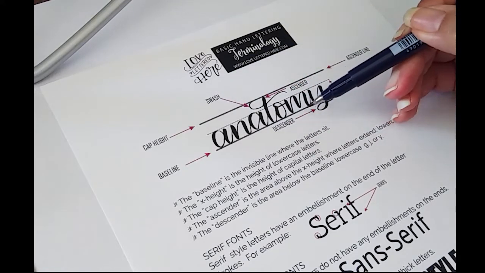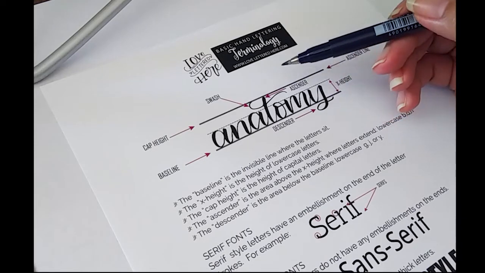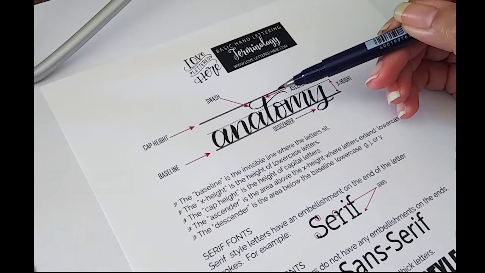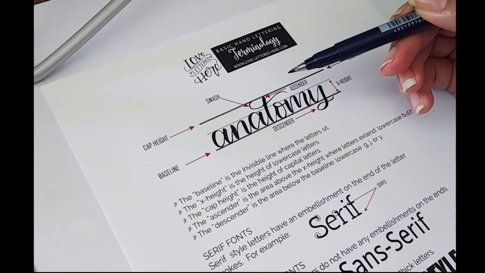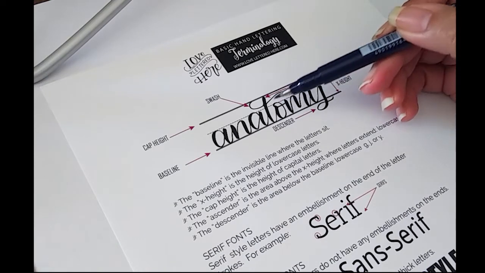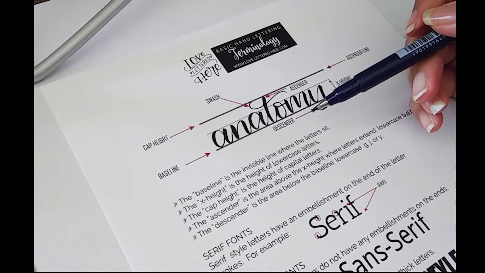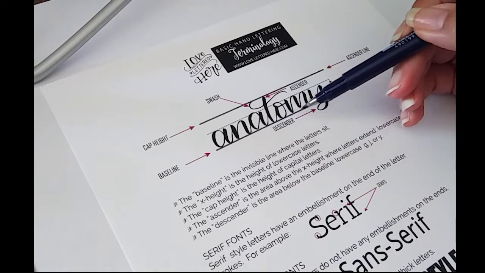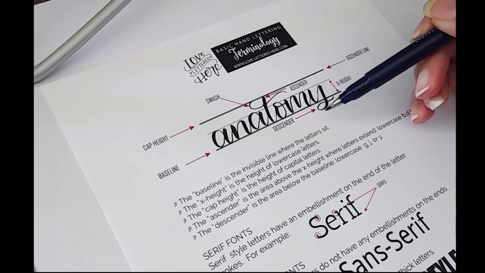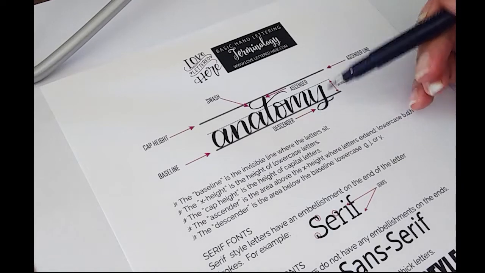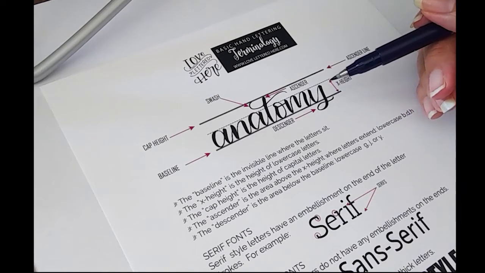The ascender is the area above the X height where letters extend. So for example, your lowercase b, your lowercase d, h, your t. The next is the descender. That's the area below the baseline. So that's going to be lowercase letters, Y, G, J, things like that. Okay, so that just kind of explains those terms just so we're on the same page.